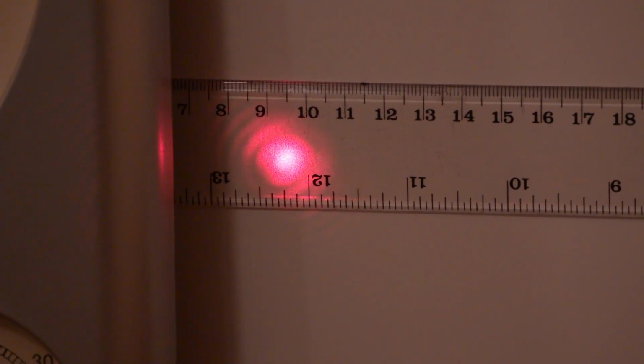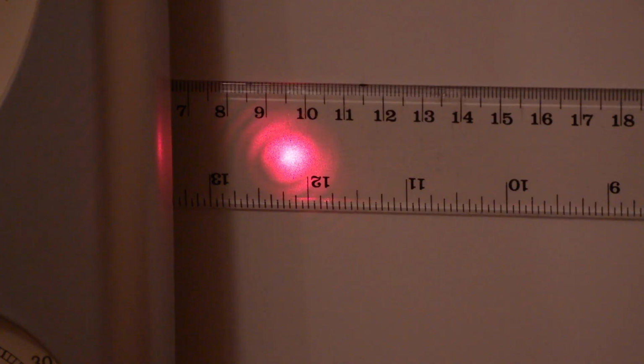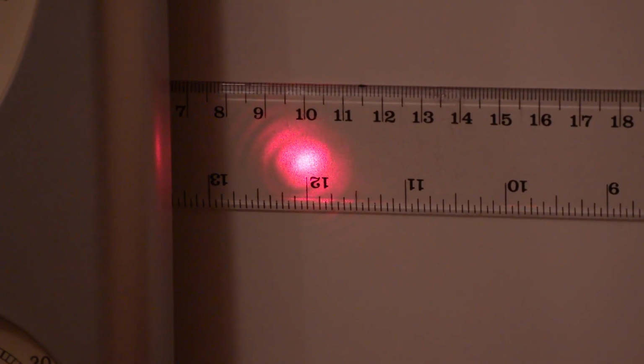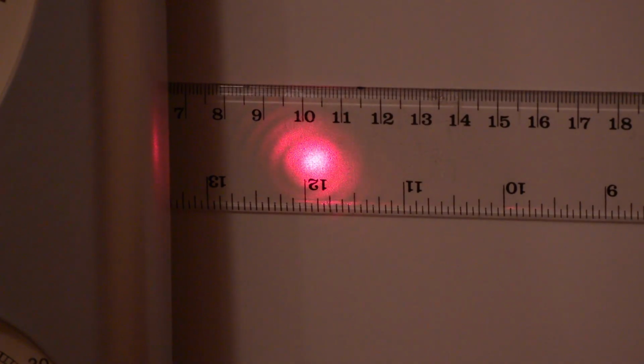Alright, I think I've got enough information now to go ahead and start building a more accurate Cavendish experiment. I think I know what I need to know now.